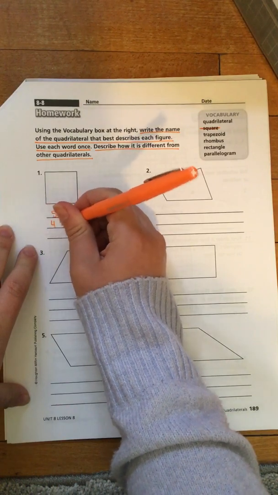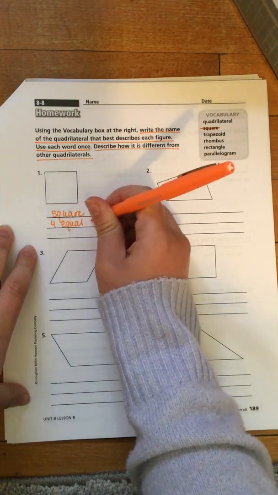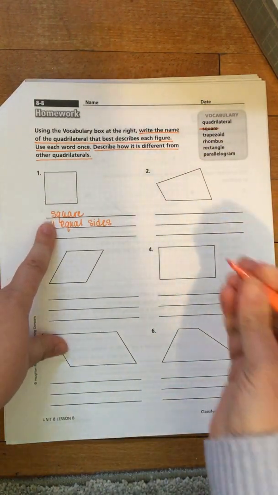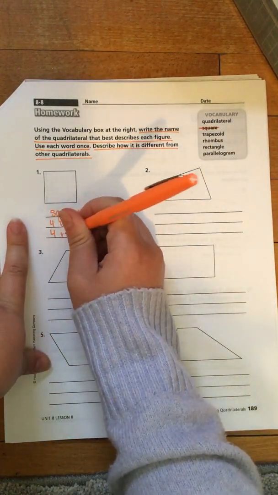I'm going to write because it has four equal sides. That wouldn't be enough though, because a rhombus also has four equal sides. So I'm going to say four equal sides and four right angles.